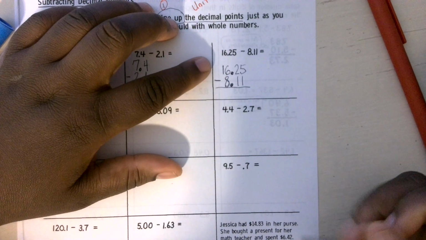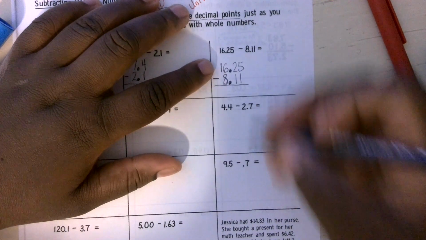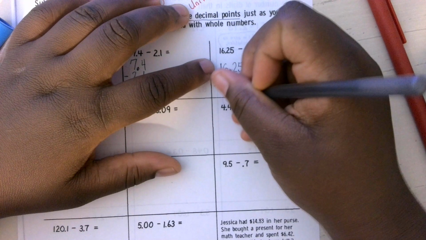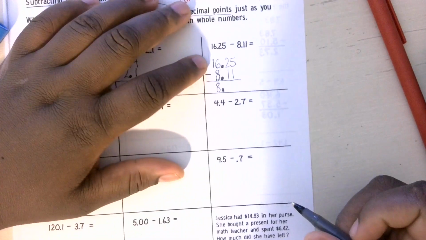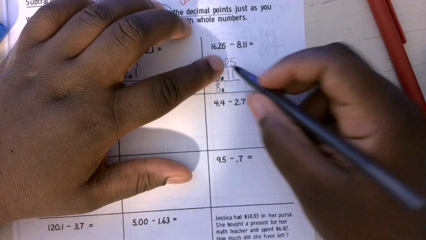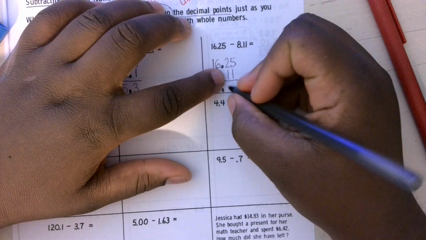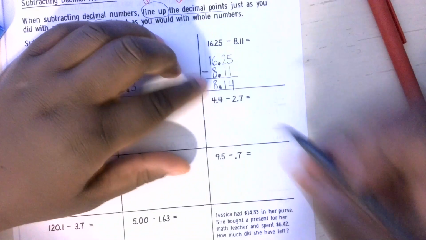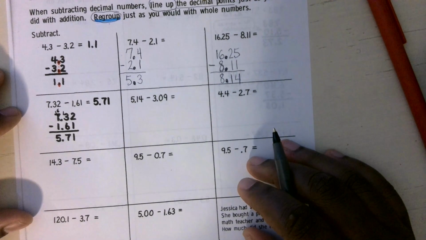Now I can subtract. There's no regrouping necessary. 16 minus 8 is 8. Decimal point, loud and proud, happy to exist as a decimal point. 2 minus 1 is 1. 5 minus 1 is 4. So 8 14/100.